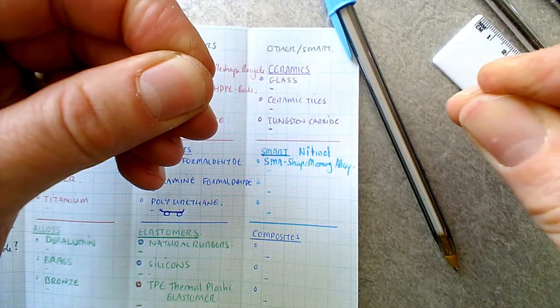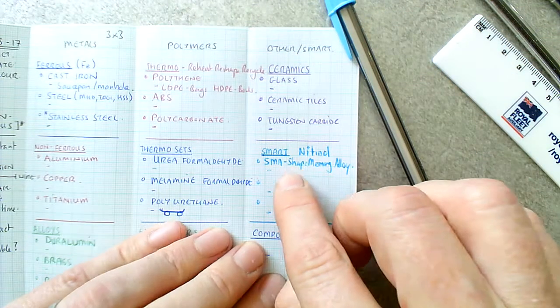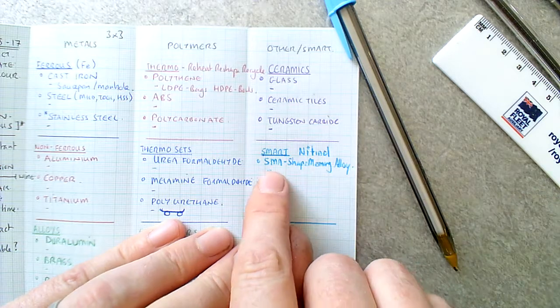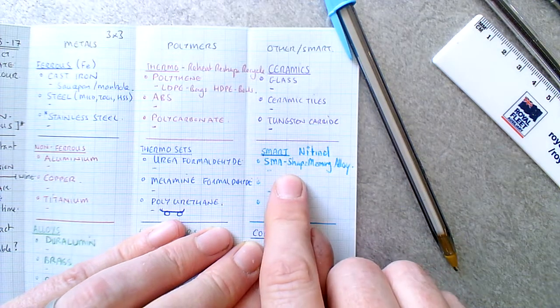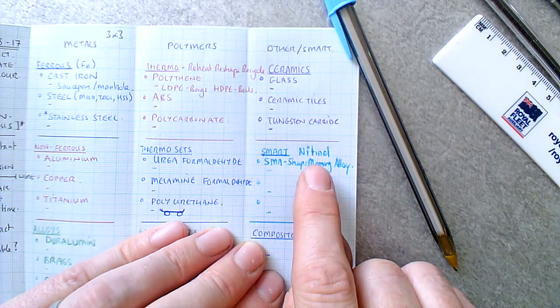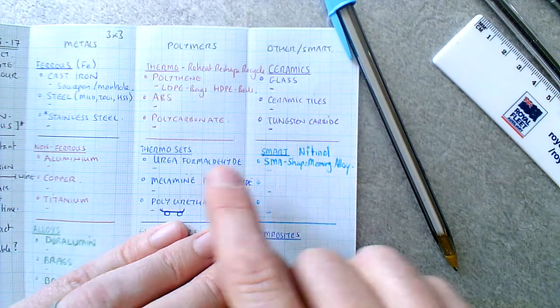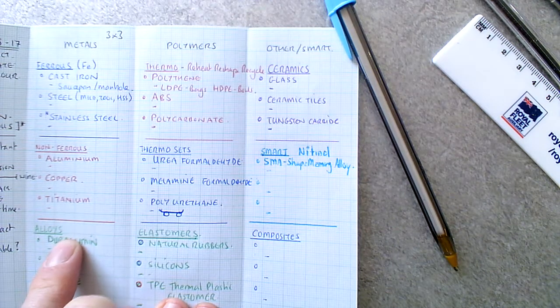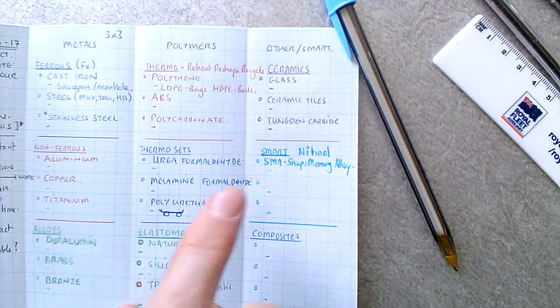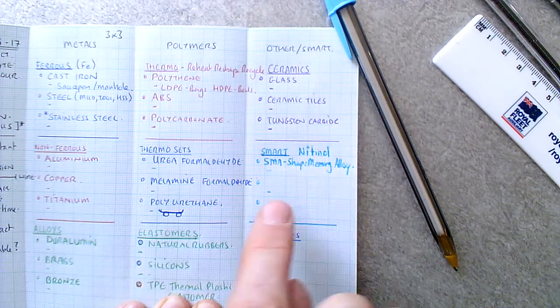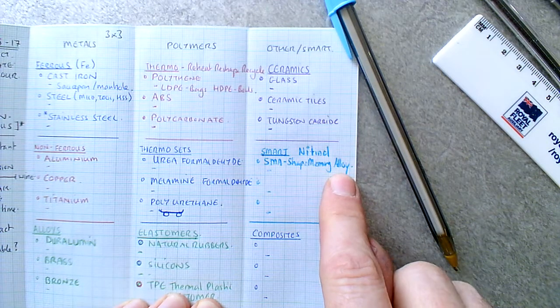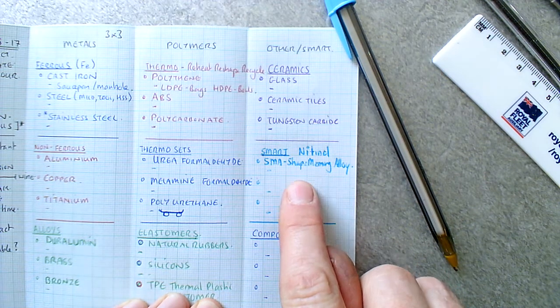It's worth doing some research and watching some videos on shape memory alloy before you decide what example you're going to research. So as a smart material, as one of the alloys of nickel and titanium, you've got shape memory alloy as one of your smart materials.